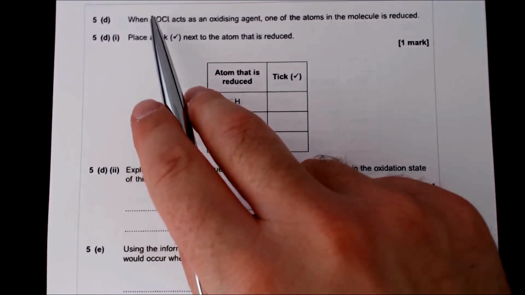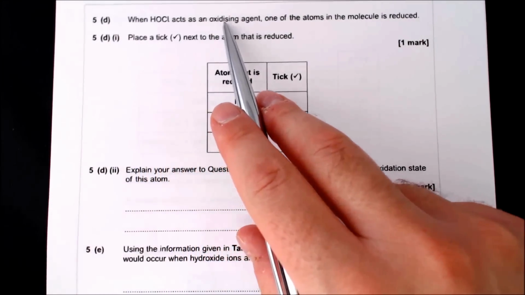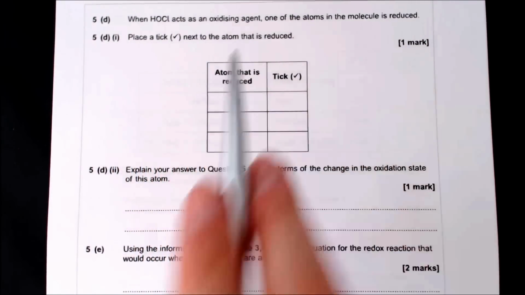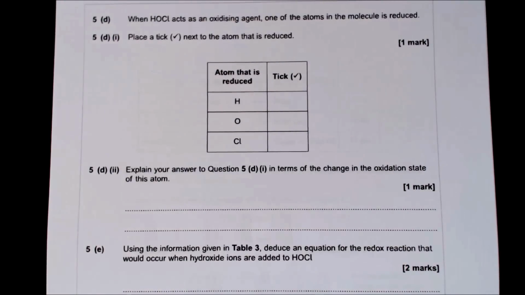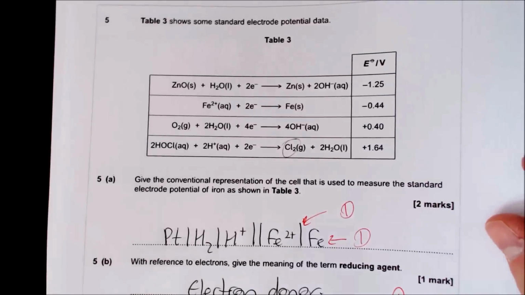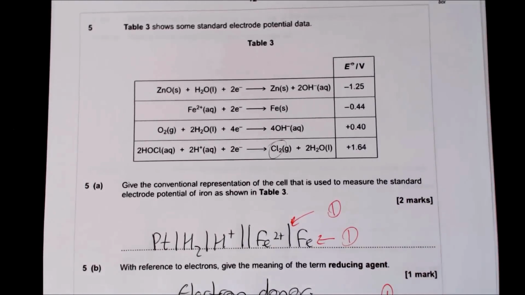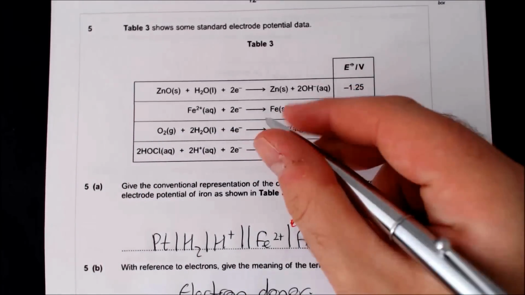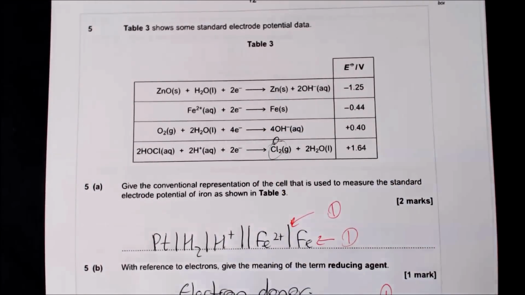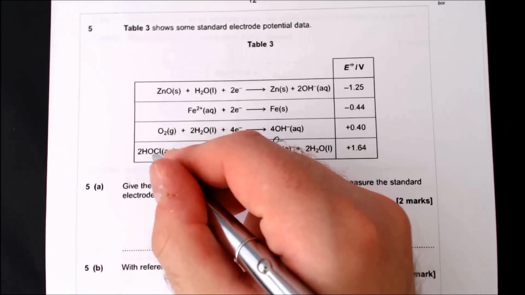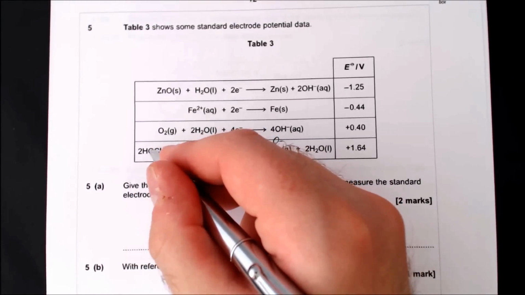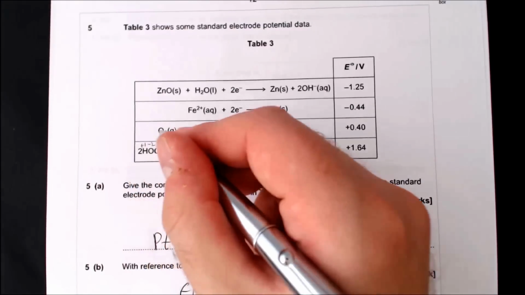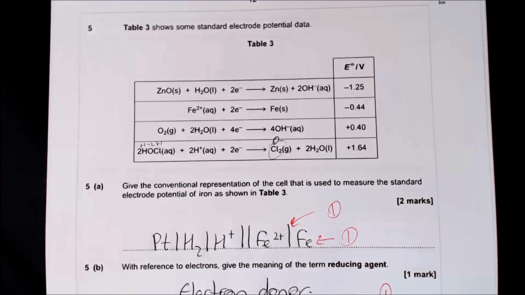So it says, when HOCl acts as an oxidizing agent, one of the atoms in the molecules is reduced. Place a tick next to the atom that is reduced. So if I come back to this table here, now it's talking about HOCl. So there it is there, and chlorine. Now we know the oxidation state of chlorine is 0, and if we look at the oxidation state here of this chlorine, the oxygen is -2, the hydrogen is +1. So therefore the chlorine in this case is actually +1.